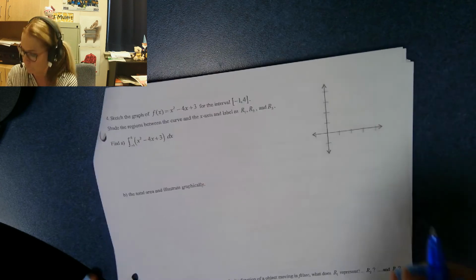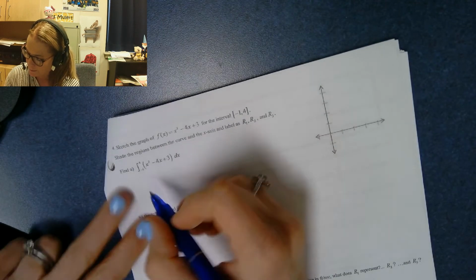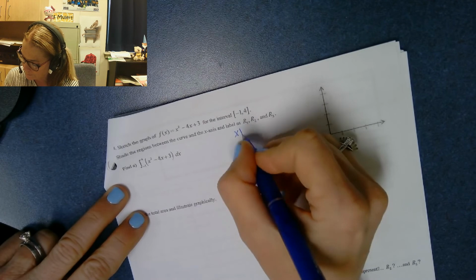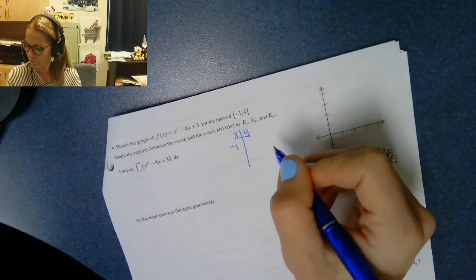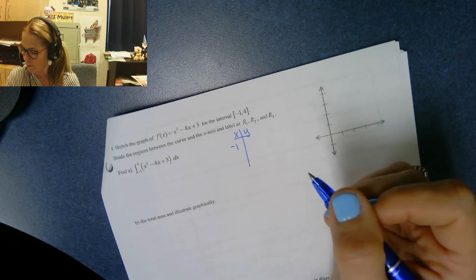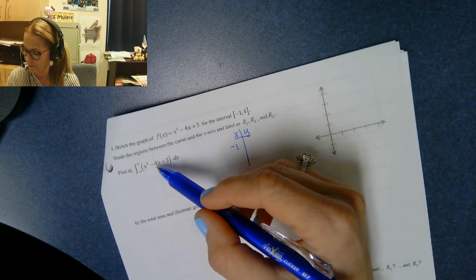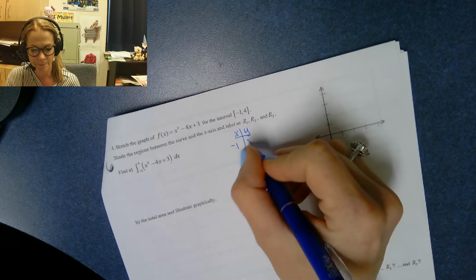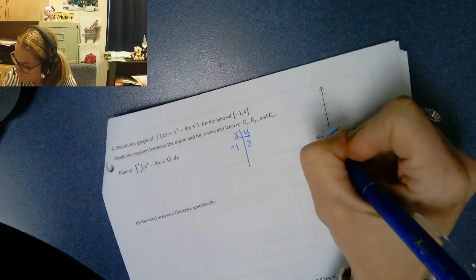All right, so we have a parabola. So let's do our left bound. Let's just do negative 1. So negative 1 will be 1, right? So negative 1 squared will be 1, and then plus 4, because negative 1 there, plus 4, and then 3, that's 8. Okay, so it'll be all the way negative 1 up to 8, 2, 4, 6, 8.